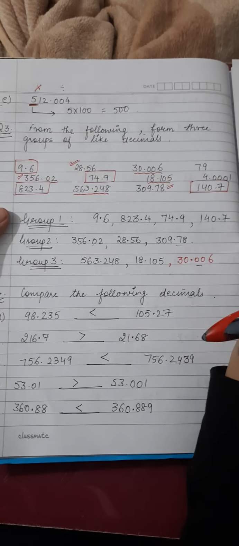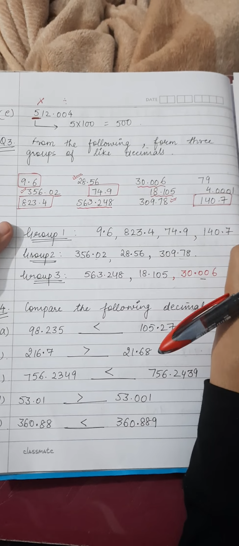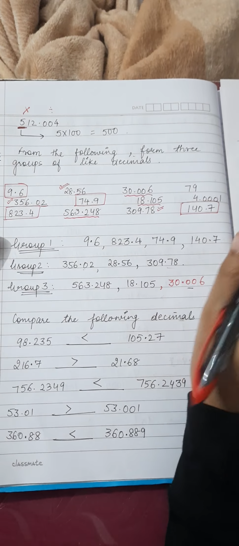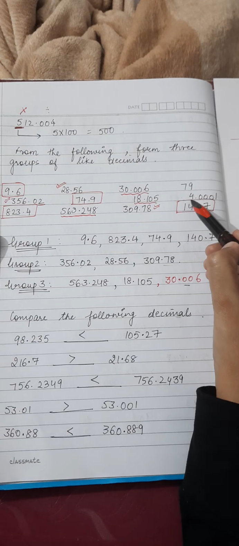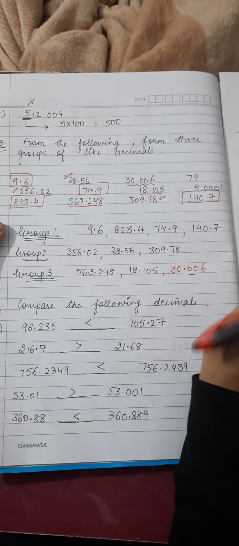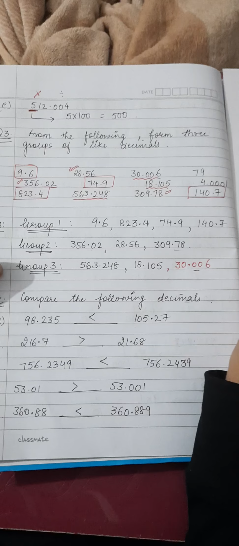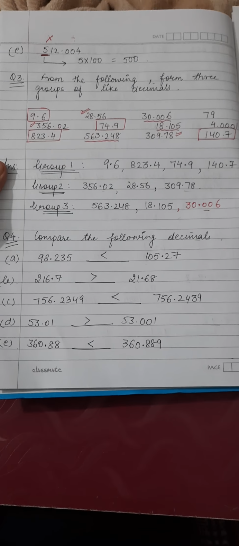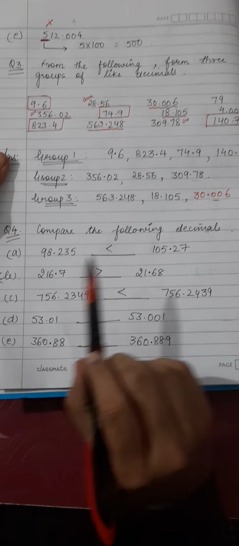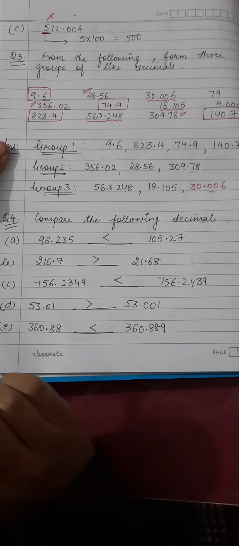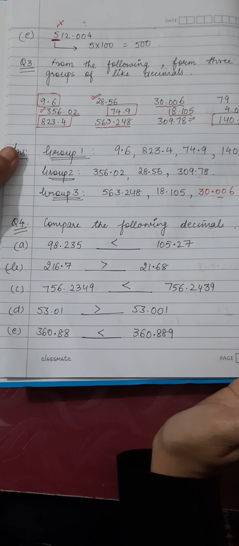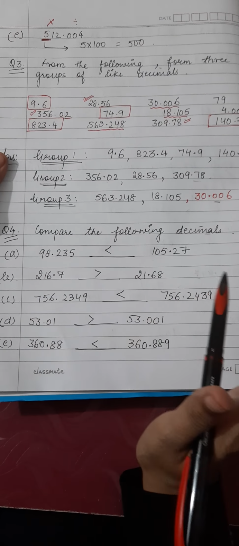Okay. And the numbers now which are left, they all are unlike. The numbers which are left, for example, which numbers are left? 79, 4.0001. These are unlike, so we are not going to place it in any of the groups. Okay, so this was your question number 3. Now let's move to question number 4. Question 4 is, you have to compare the following decimals. Now you have to tell out of these decimals which number is going to be the greater one. Out of these two numbers, which number is greater?